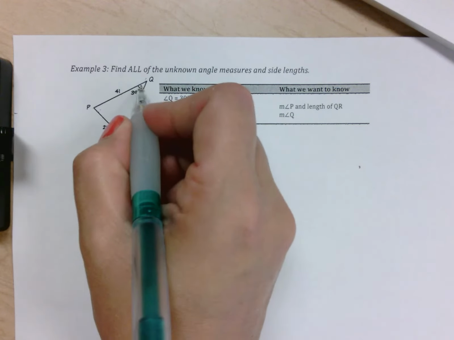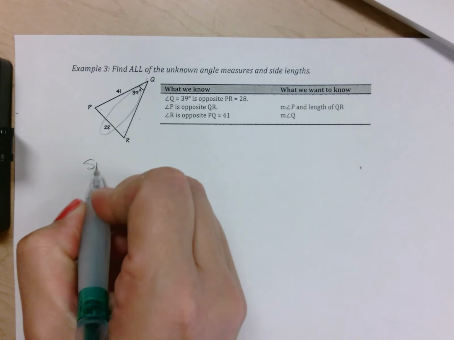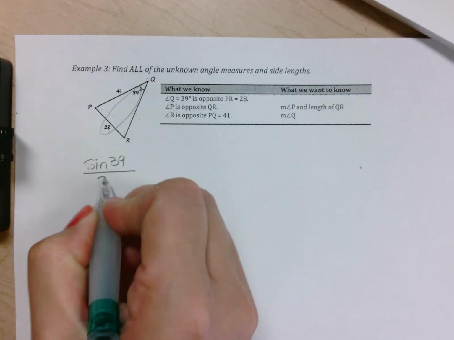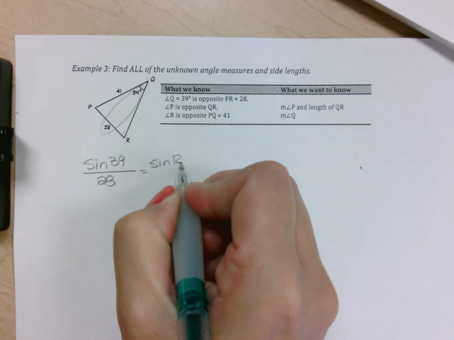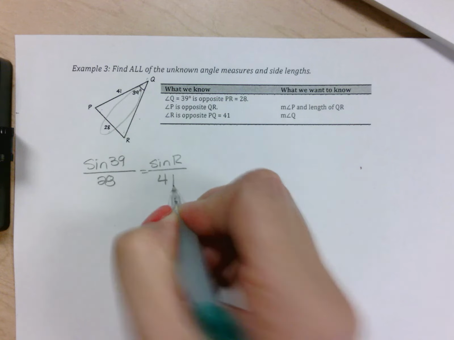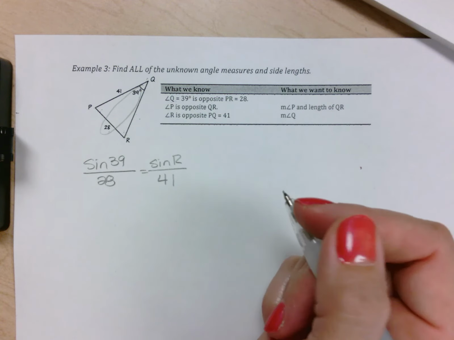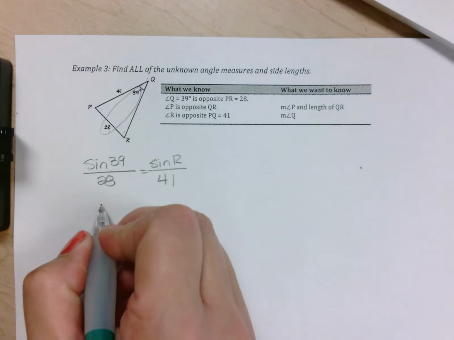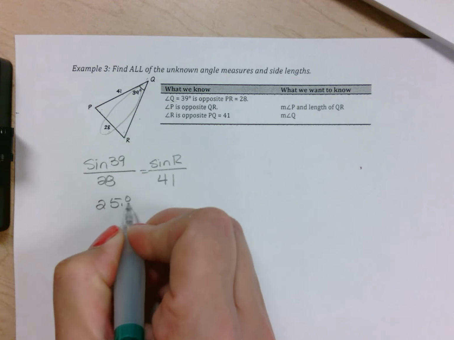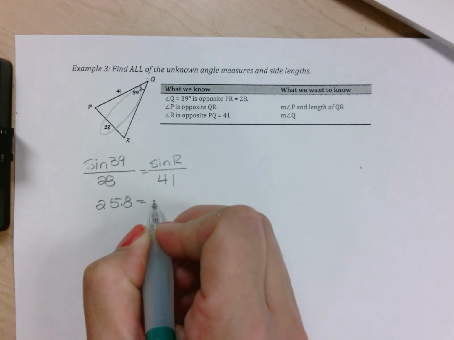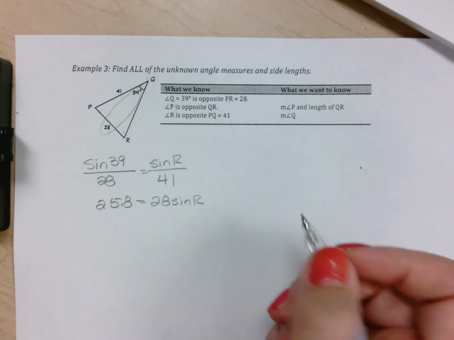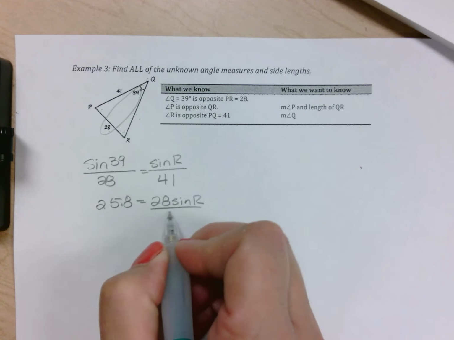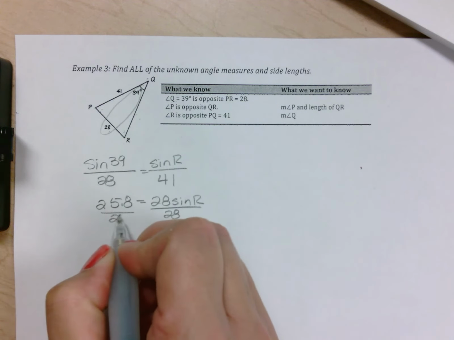So we're going to start with what we know, which is the sine of 39 over 28. And that's going to be equal to the sine of angle R over 41. And we're going to cross multiply. And we're going to get 25.8 equals 28 times the sine of R. And we want to isolate the sine of R, so we're going to divide by that 28.